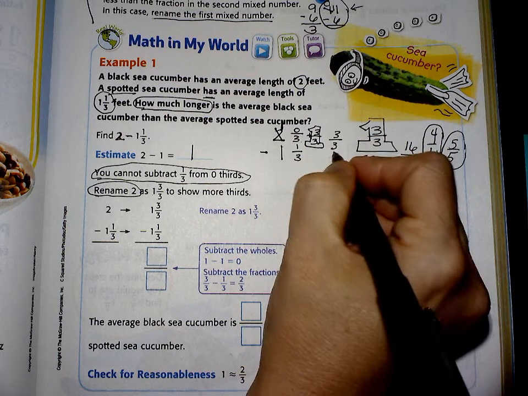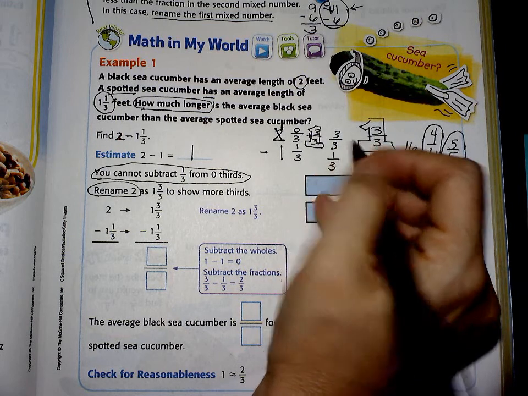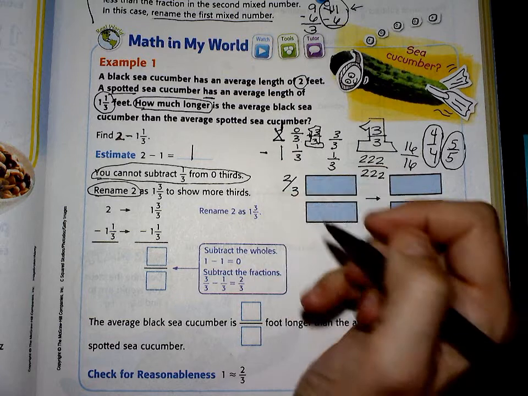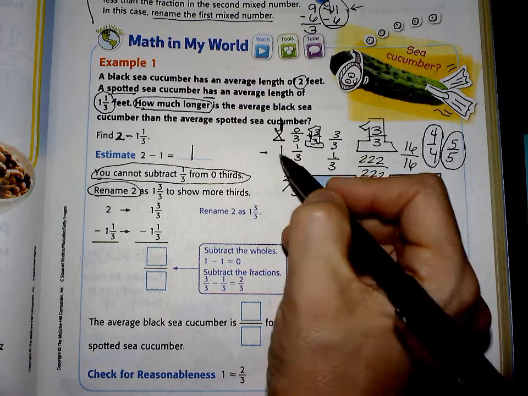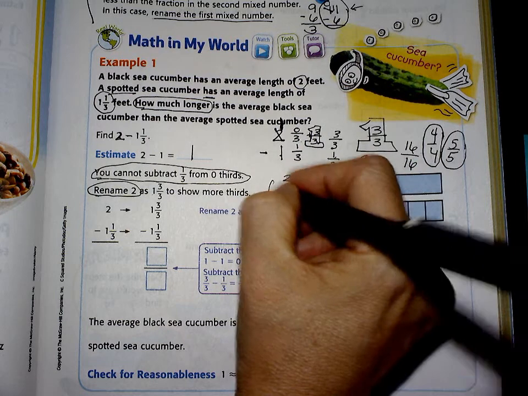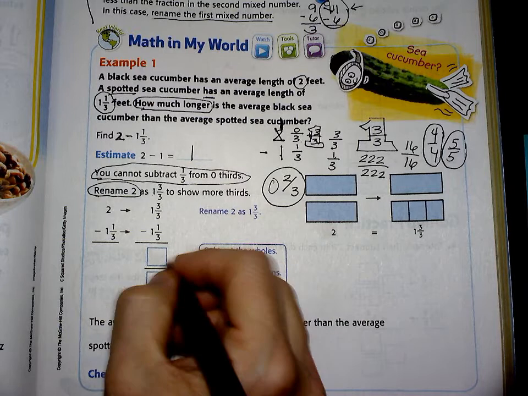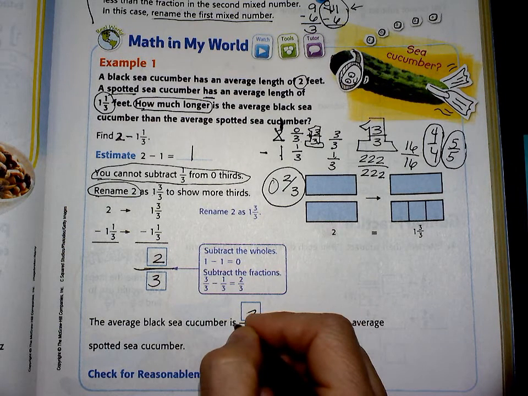Now I can subtract 3/3 minus 1/3. Well, the denominators are the same. I just subtract. 3 minus 1 is 2. I can rewrite the denominator. Now I go back to my whole numbers, and instead of subtracting from 2, I subtract 1 minus 1. It's nothing. It's 0 2/3, or just 2/3. So 2/3 is my answer here.